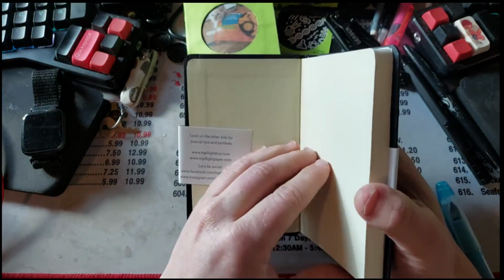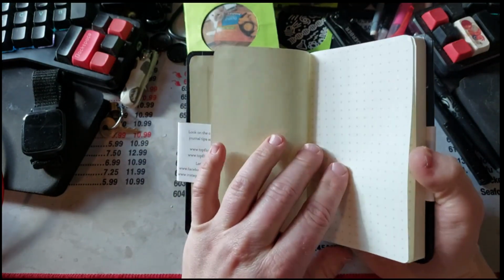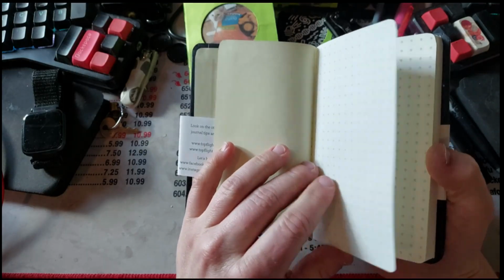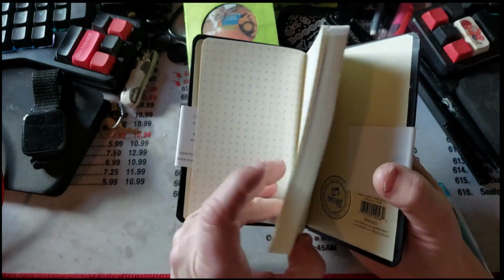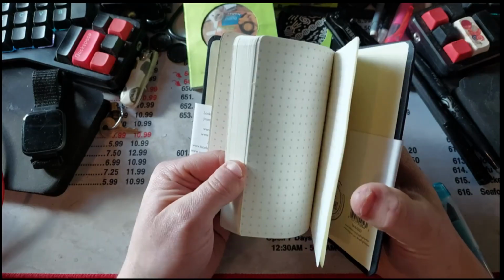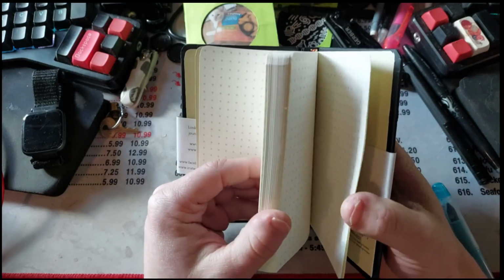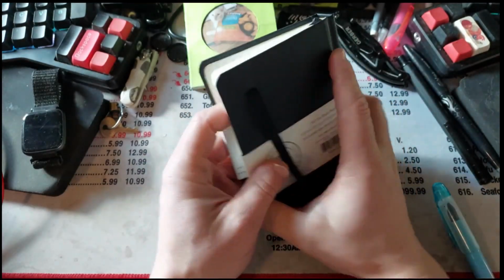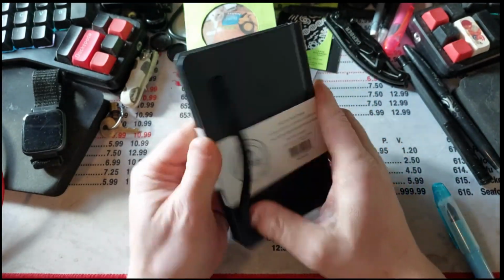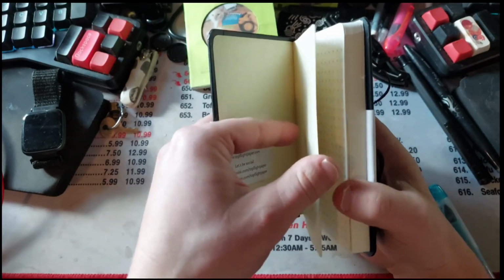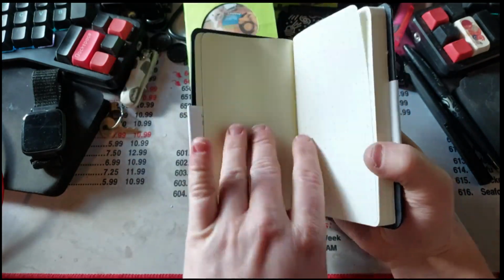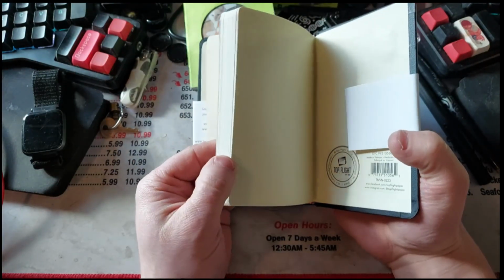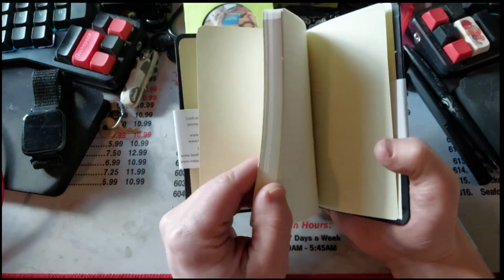So if we open it up, it's just a basic dot grid. The dots are a little bit bigger than I would normally like, but again, cheap book. So can't complain too much. It fits in your pocket. It is hardcover, so it doesn't really bend at all. But you can see that there is nothing at all. It's just dot grid paper, and that's it.